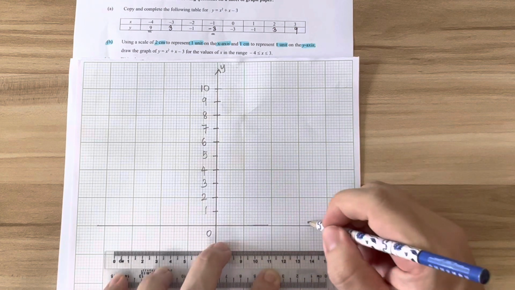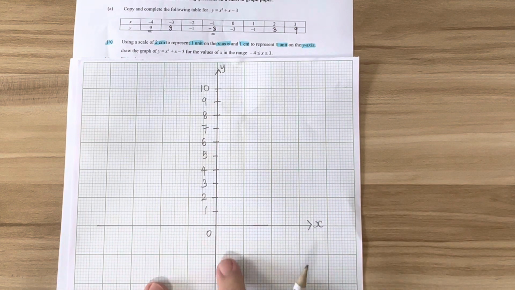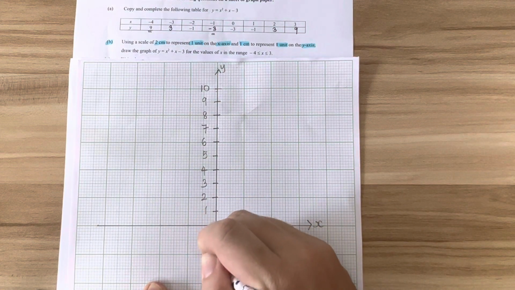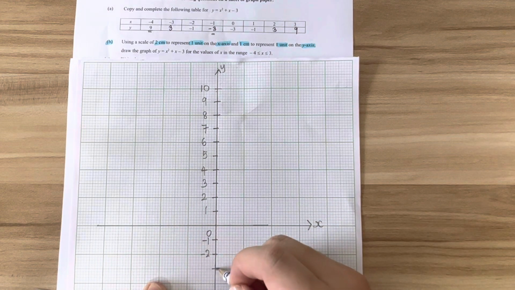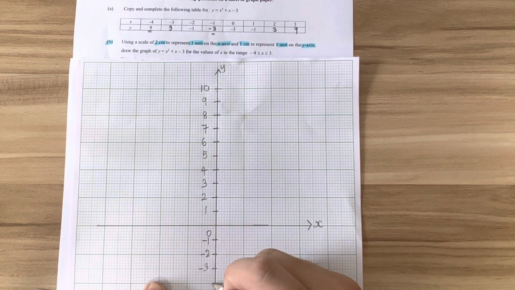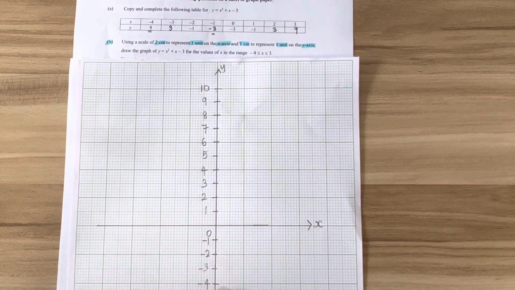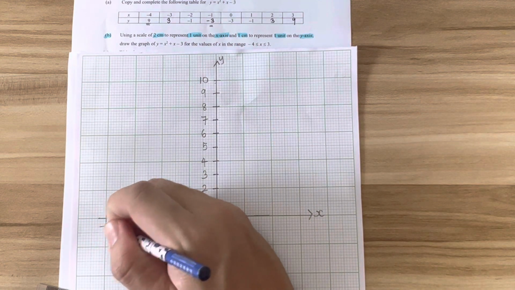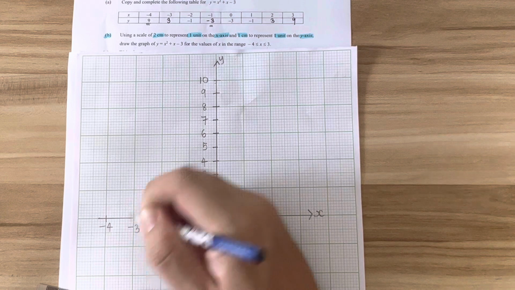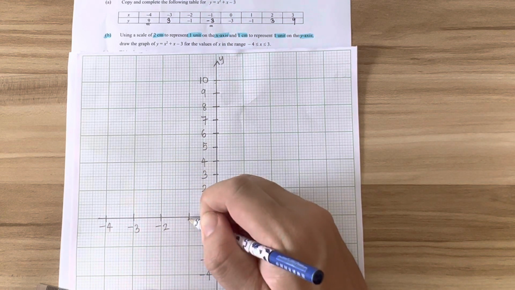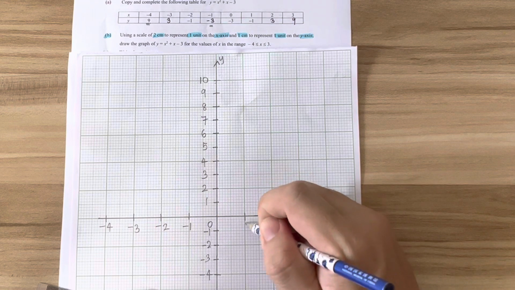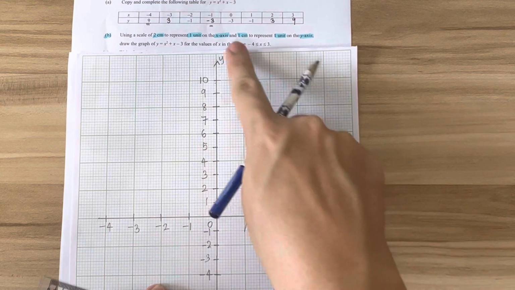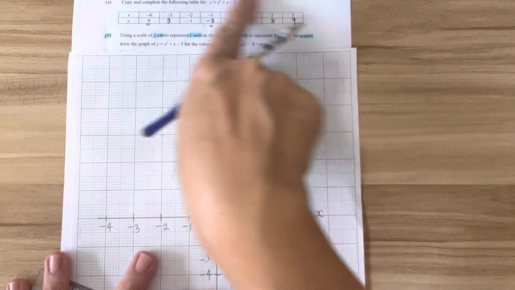that I be able to cover my x-axis. Still got my -1, -2, -3, -4. That should work. And my x-axis starts from -4, -3, -2, -1, 0, 1, 2, and 3. The scale is done. Now is to plot all these points out.